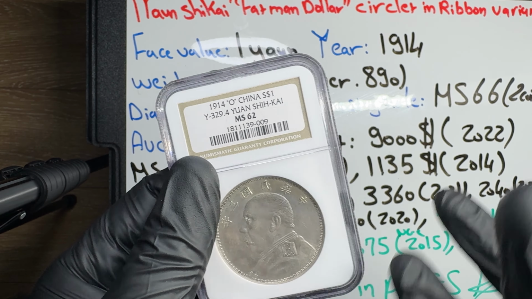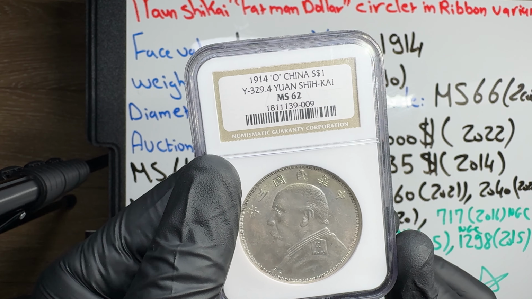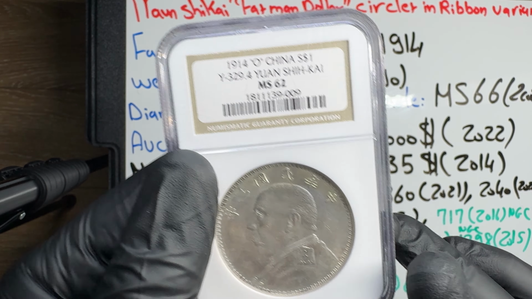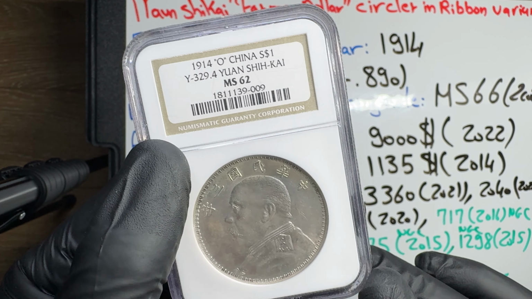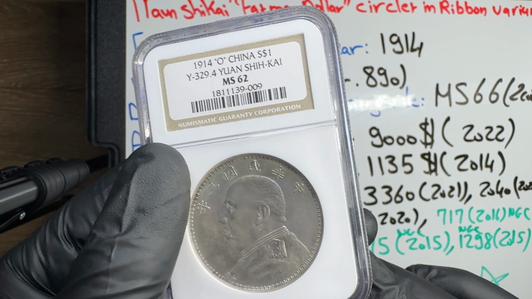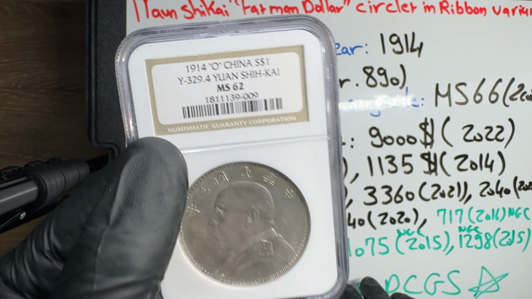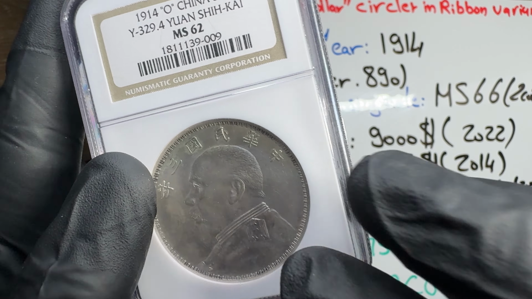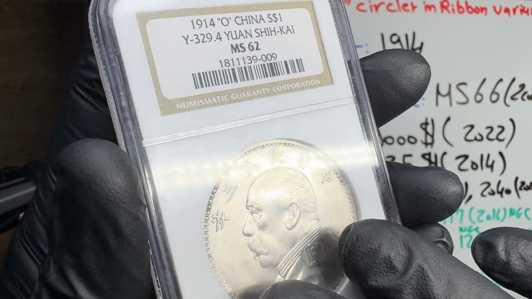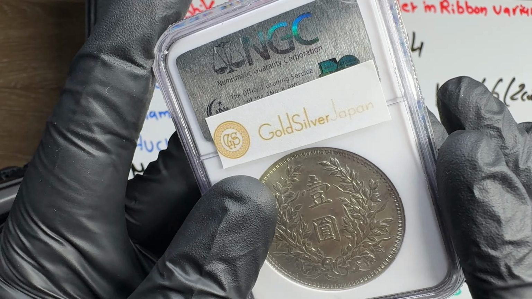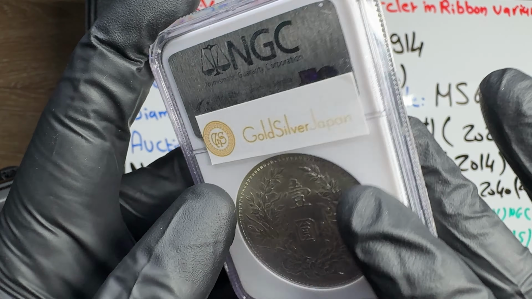And this is very, very important: in most of the auction results and most of the coins for Yuan Shikai grading, you can see PCGS is more common than NGC. And you can argue as well that PCGS is more expensive than NGC in the same grade. If you want to buy or sell Yuan Shikai, you need to understand that PCGS will usually go for more of a premium compared to NGC.